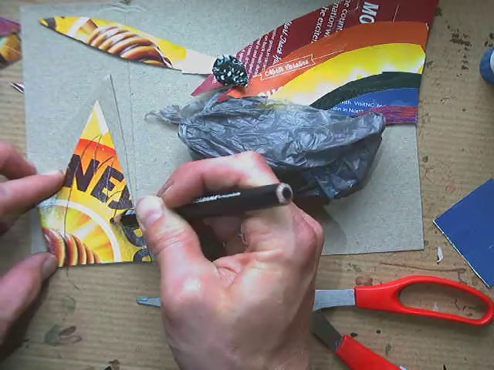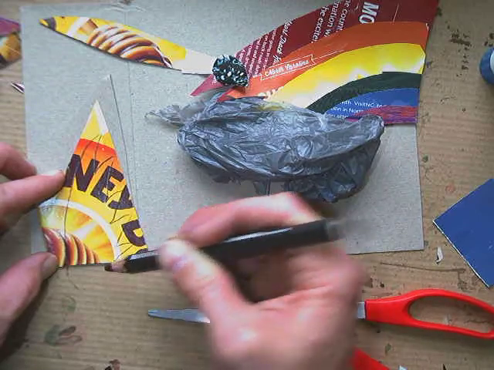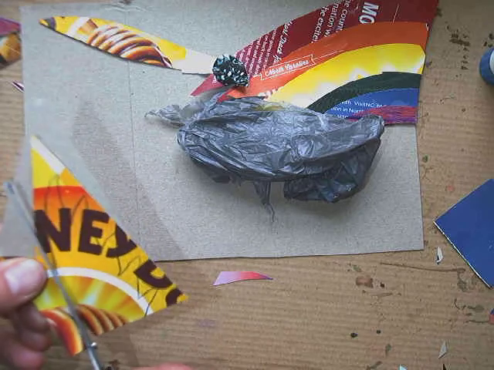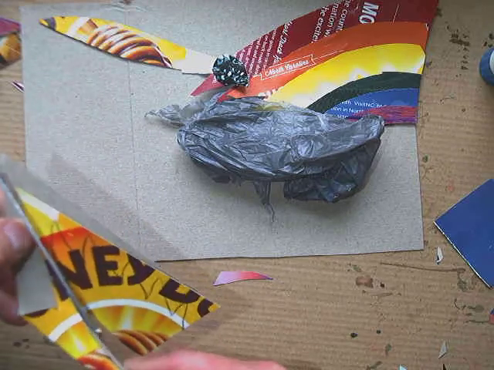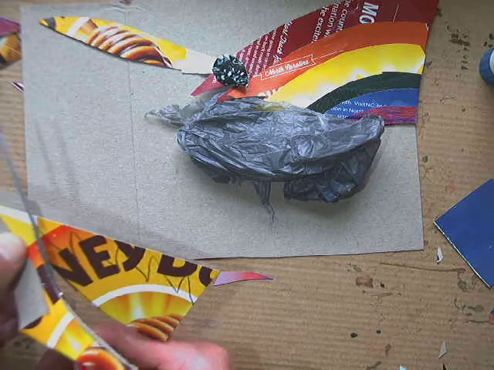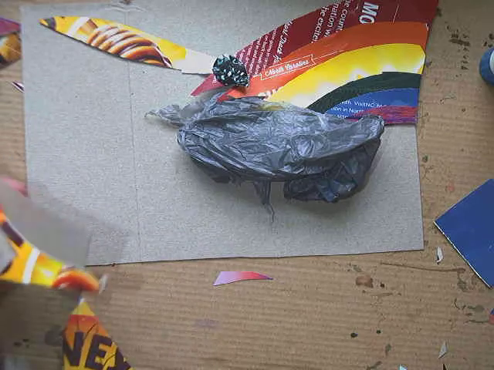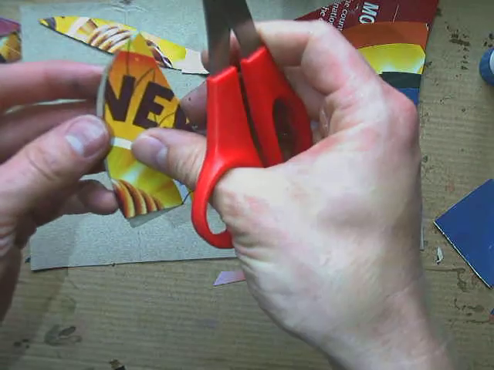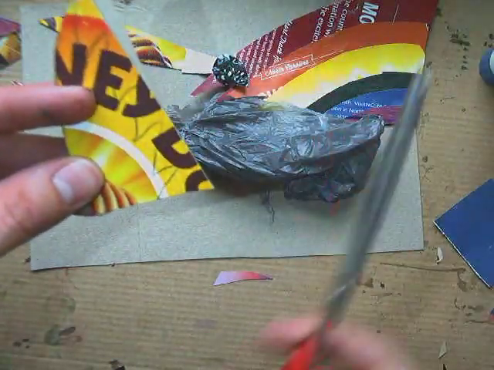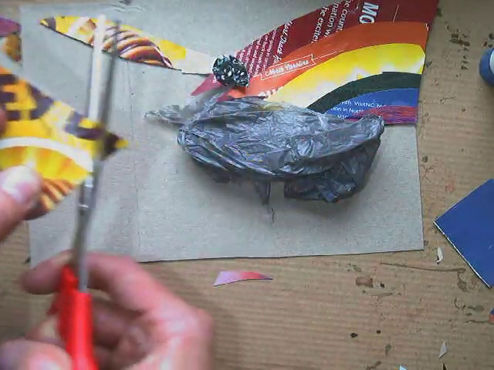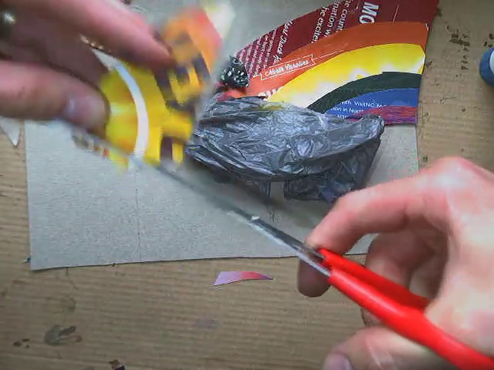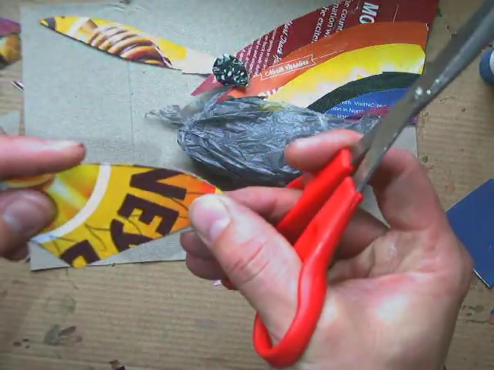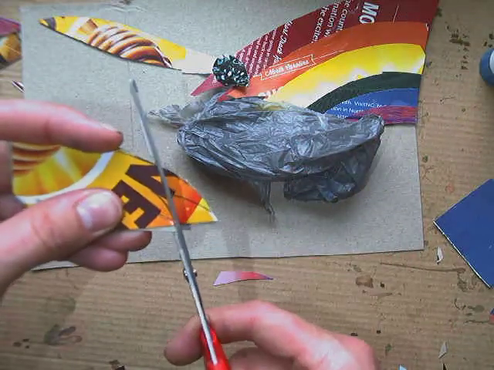And I'm going to draw my shape first so that I can make sure it goes just the way I want. But then if I do it with it folded, I'll get them the same. And if I draw it first, I'll make sure that they both turn out exactly the way I want.